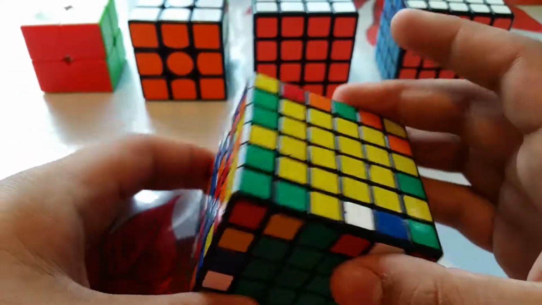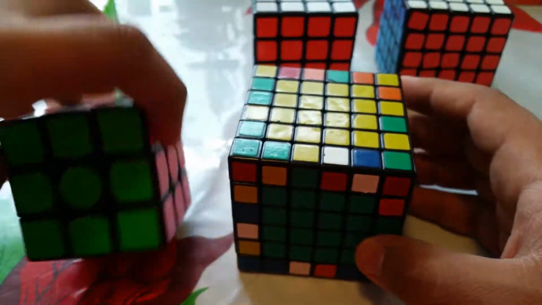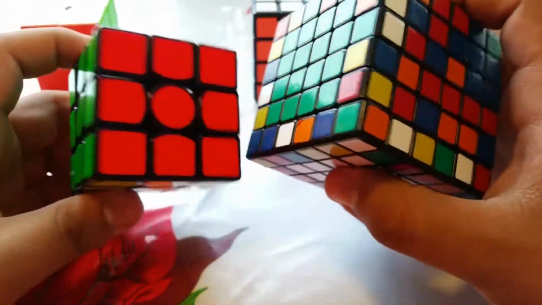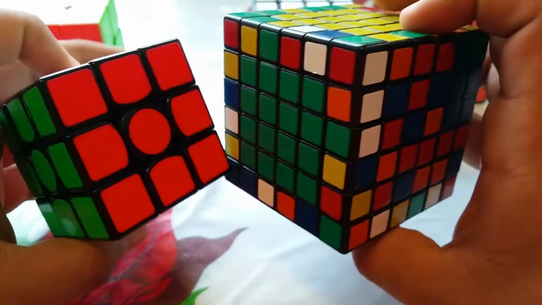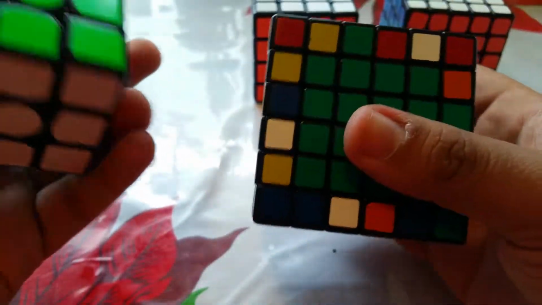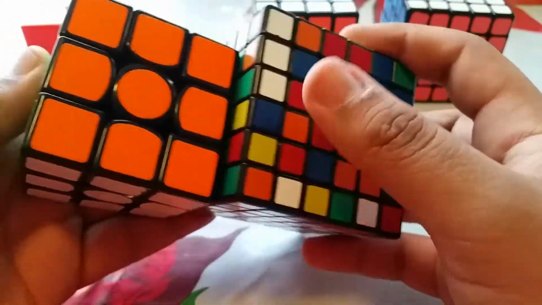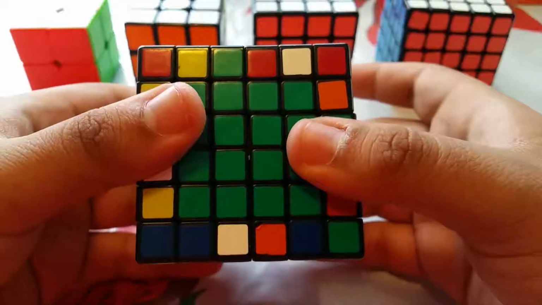Let's go ahead and go with the next side. Since we learned on 3x3, since this is our green, we can have our green center. The next one has to be, oh, this is the white side, sorry. Since this is green and this is yellow, that means our next side has to be orange. So let's work on the orange side.